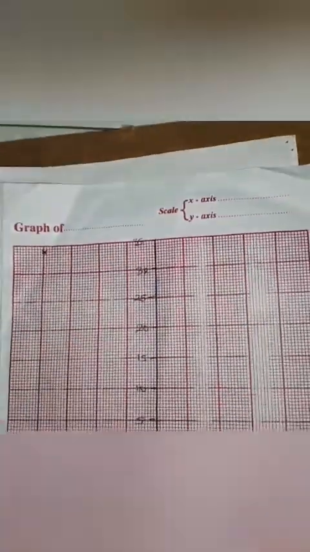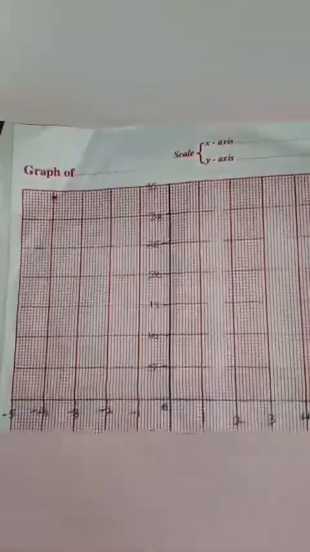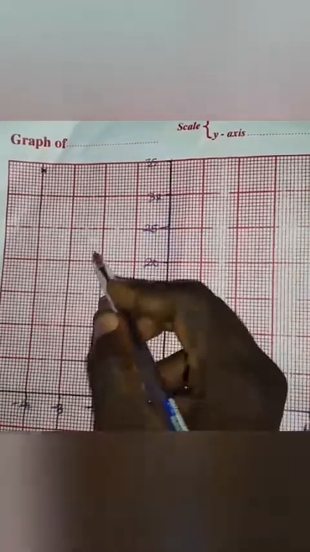So I'll mark this point like this. Then I have minus 3 for 19. So this is minus 3. This is 15, 16, 17, 18, and 19. So you put a point like this.